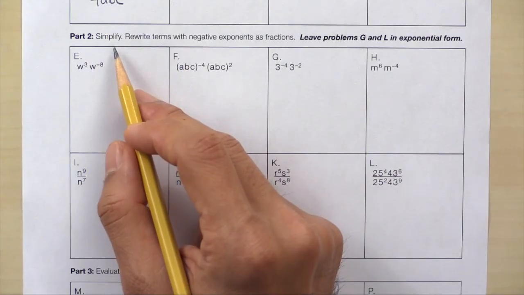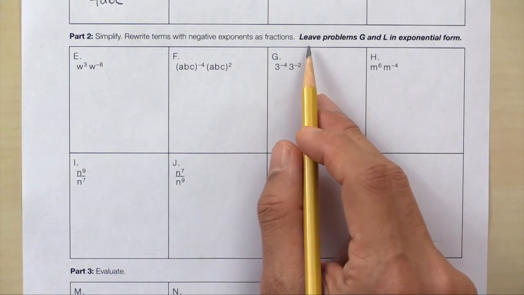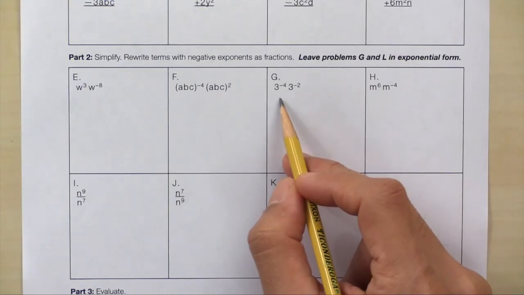Here's part 2. Simplify. Rewrite terms with negative exponents as fractions. And notice that it says, leave problems G and L in exponential form. Let's go over box G.